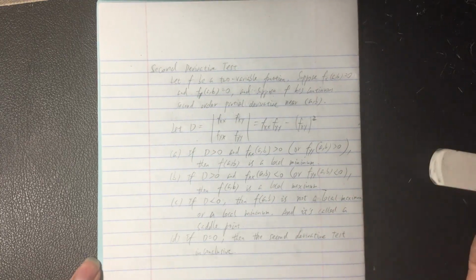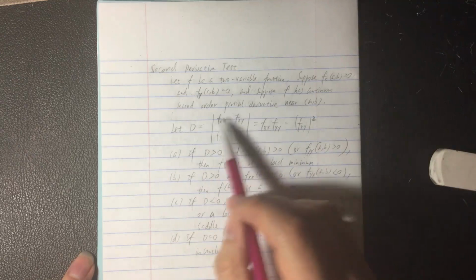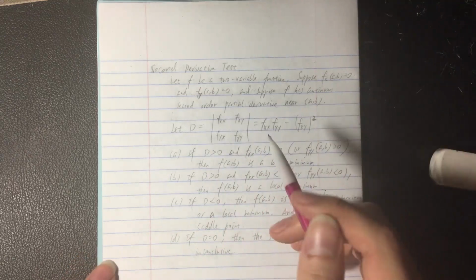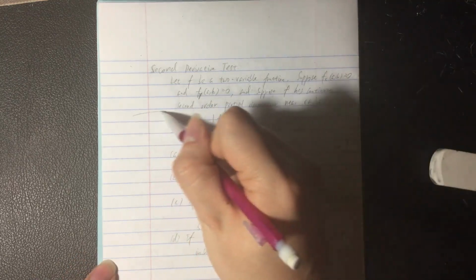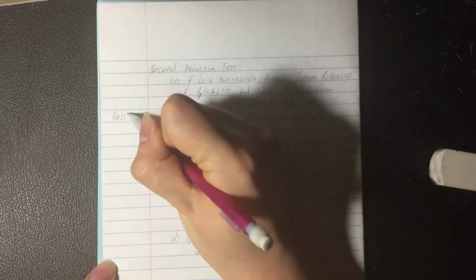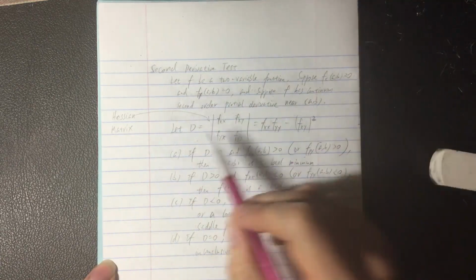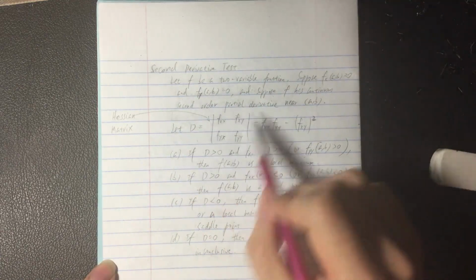Now let me say a few things about the second derivative test. This matrix here has a name. It's called the Hessian matrix. And D is the determinant of the Hessian matrix.